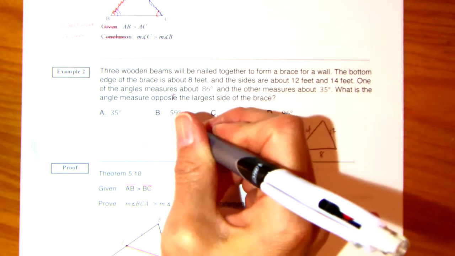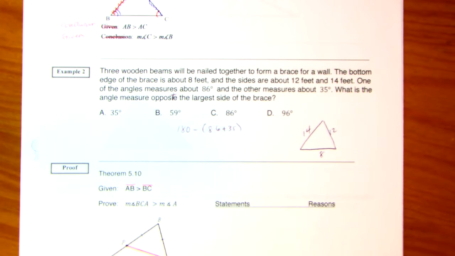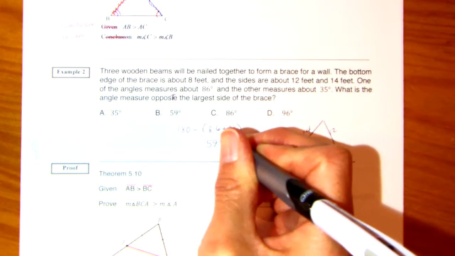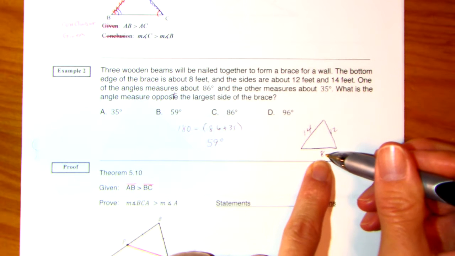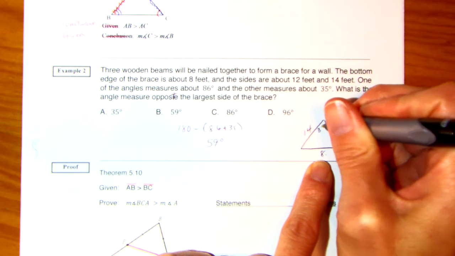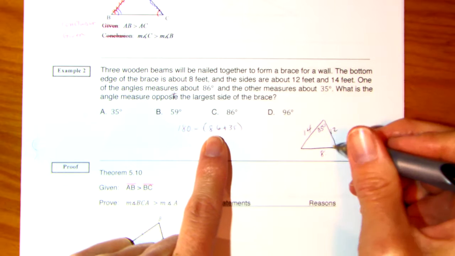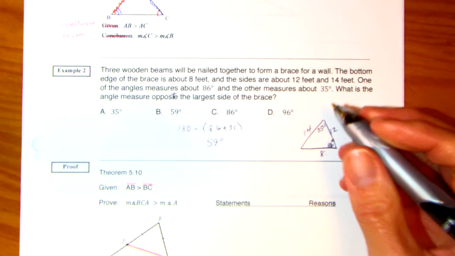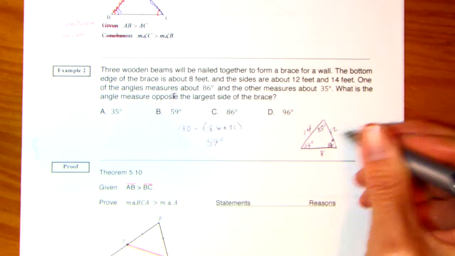Okay, well, I'm going to take 180 minus 86 plus 35. We kind of did this in our warm-up, didn't we? We're going to get 59 degrees. All right, so these are the 3 angles. Let's kind of match them. This is my smallest side, so the smallest angle needs to go opposite, so that would be 35 degrees. This is my largest side, so the largest angle has to go opposite. This is 86. And then, of course, this will be 59, because that's the middle side.